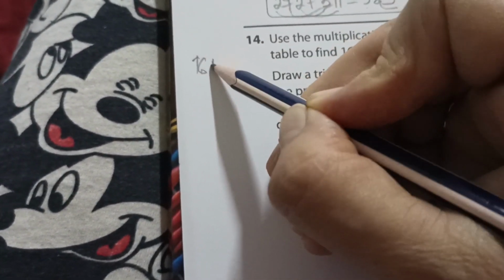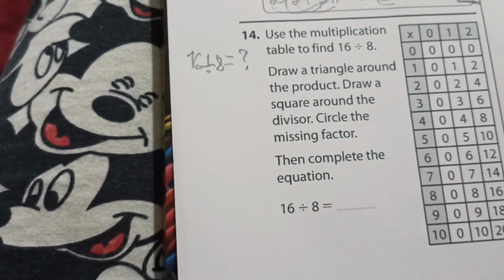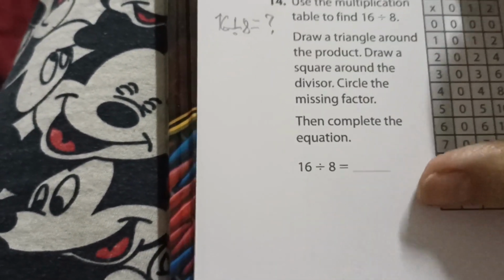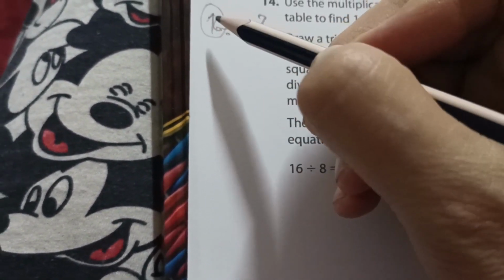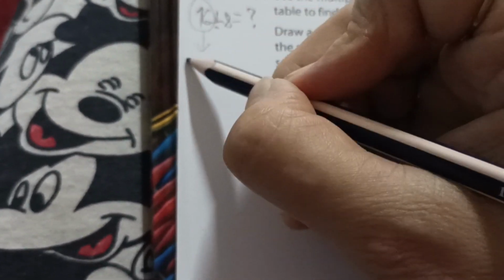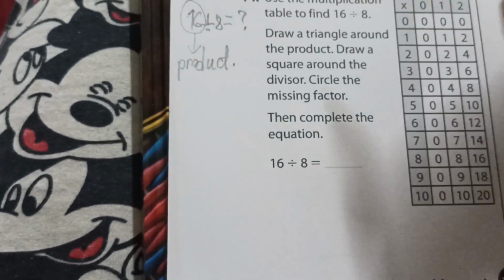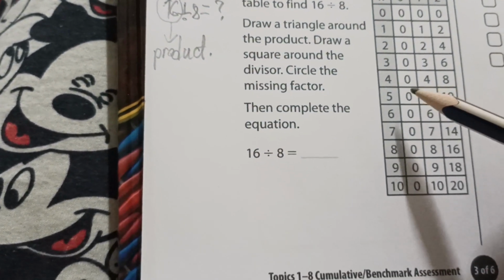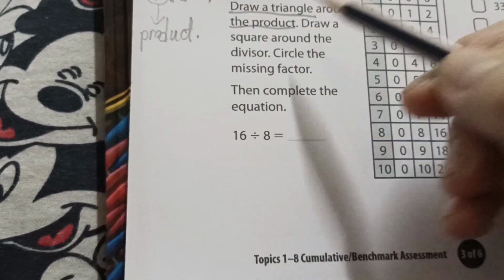16 divided by 8 equals something, okay? You know that we start division with the dividend, but the dividend is also a product. Remember, we were talking about this, it is a product. So then the question is, draw a triangle around the product.